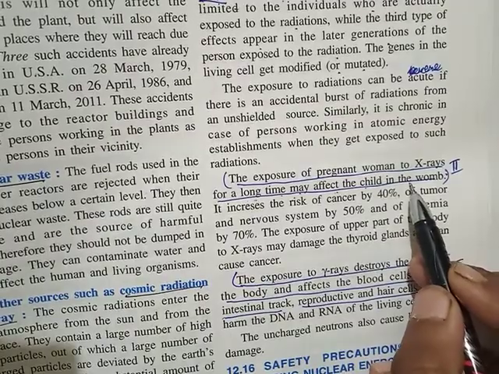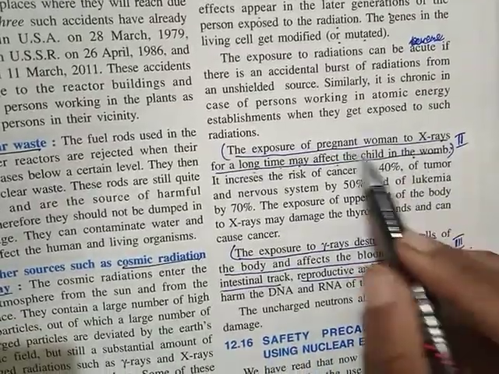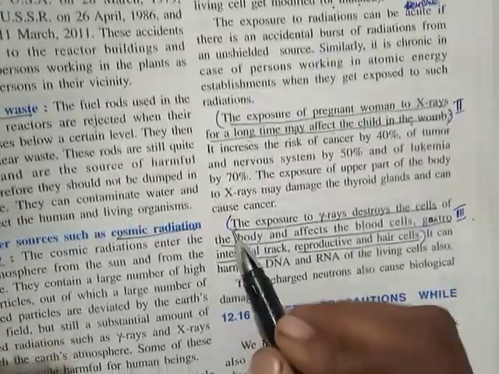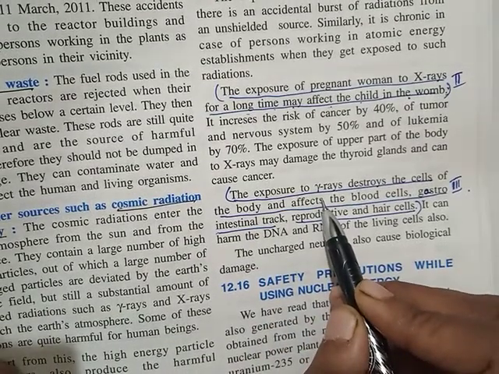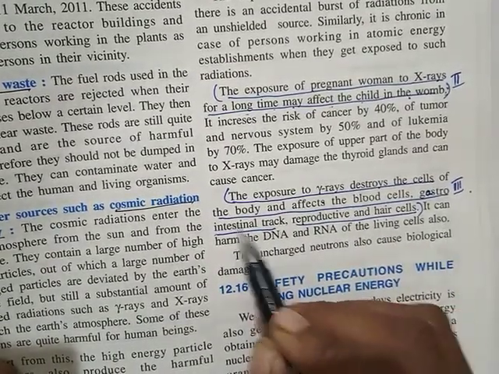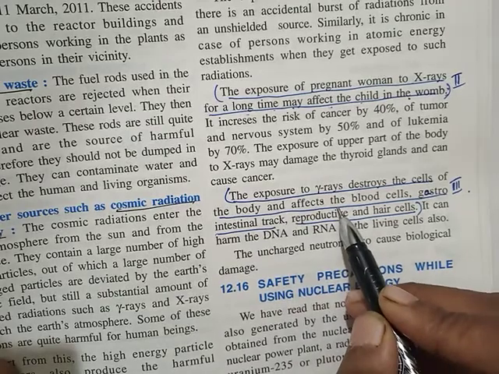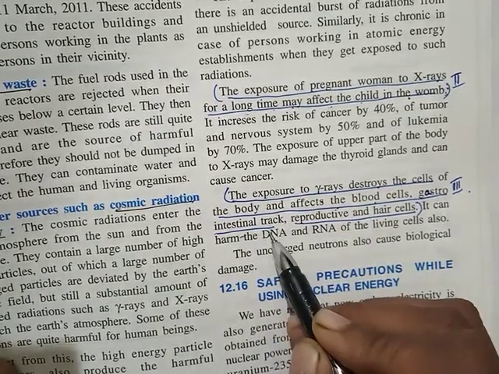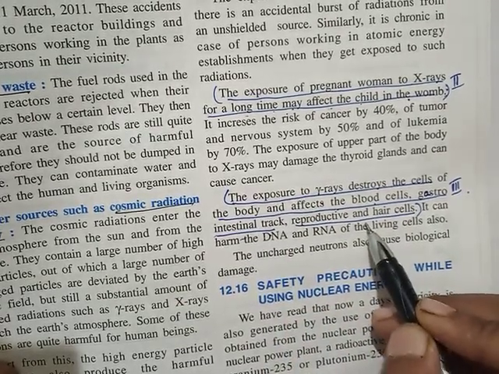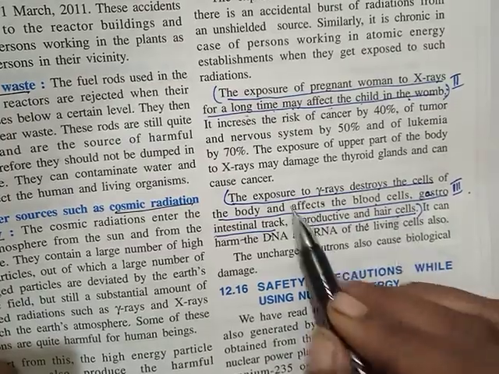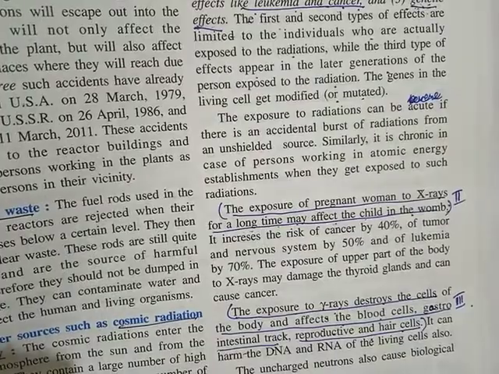the child in the womb. Okay, so this is another harmful effect. Third one, exposure to gamma rays destroys the cells of body and affects the blood cells, gastrointestinal tract, reproductive and hair cells. Exposure to gamma rays. This is X-ray, this is gamma ray.